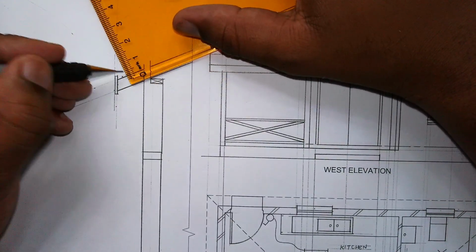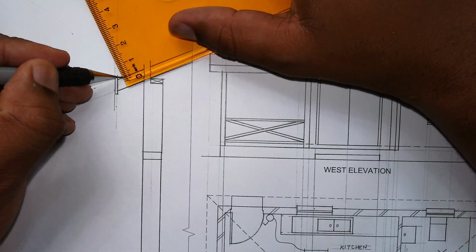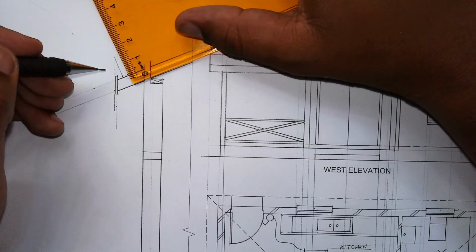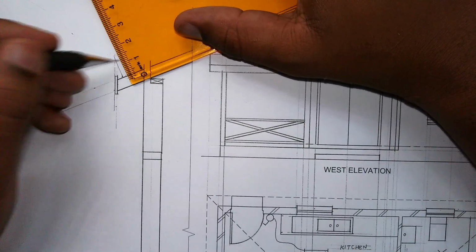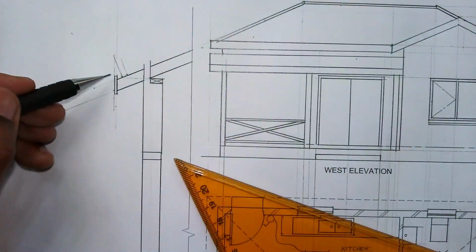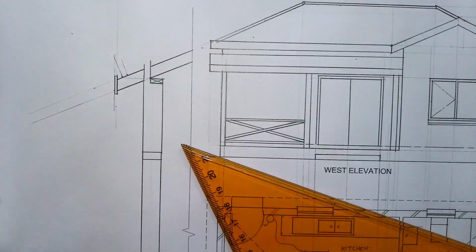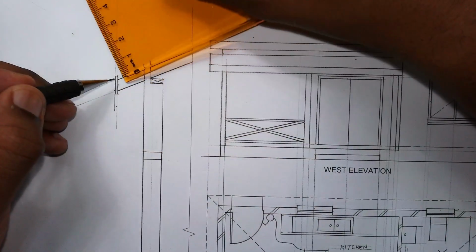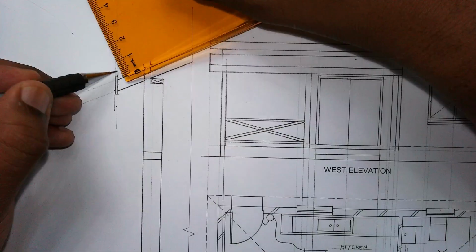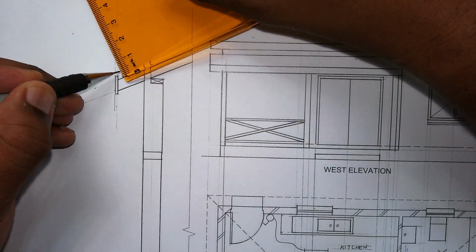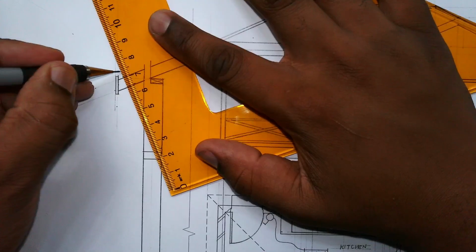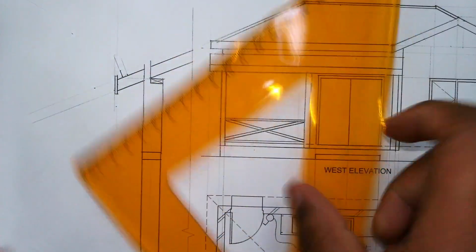Just make sure you draw perpendicular lines. Draw a light construction line there. Then the height of the purlin is 80, which is 4. So I'll measure 4 going up. So 4 is right there, and I can just draw that in like that.